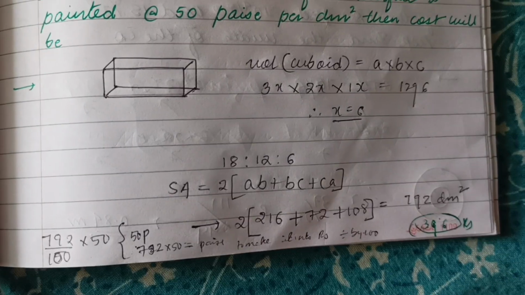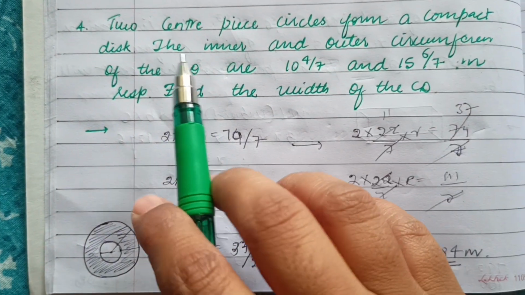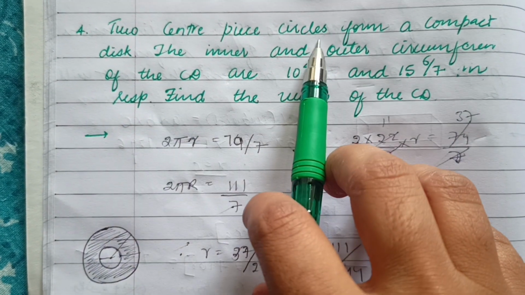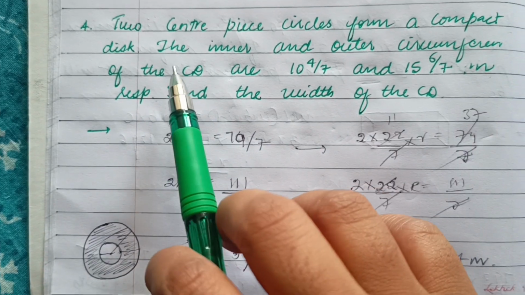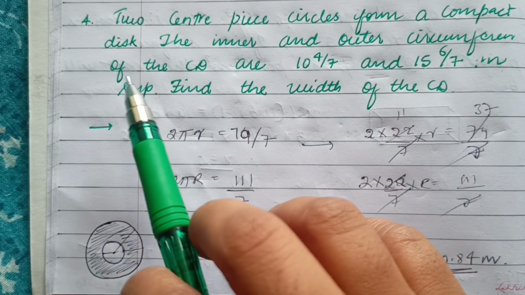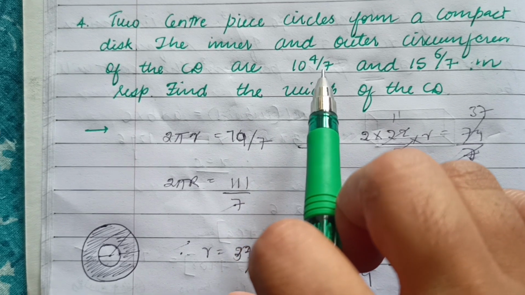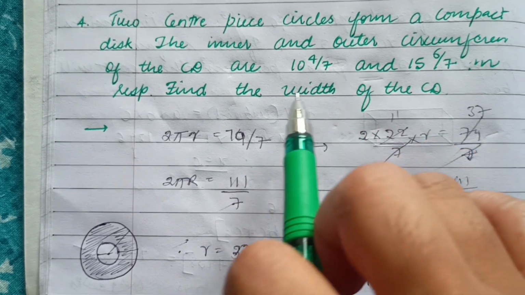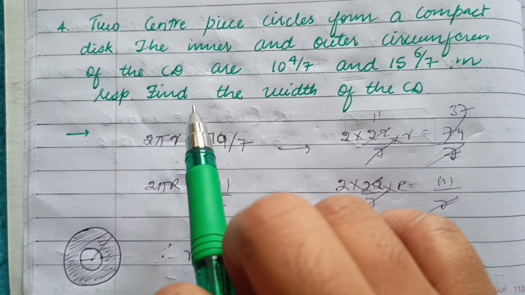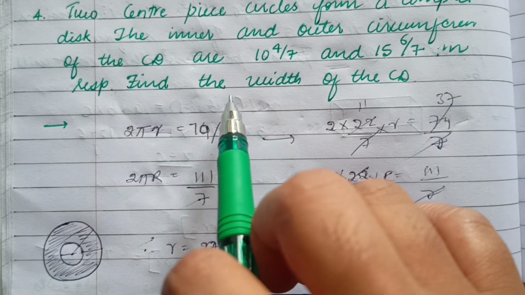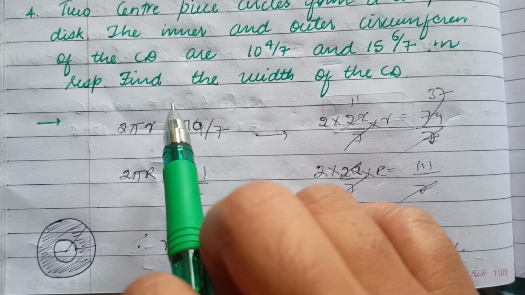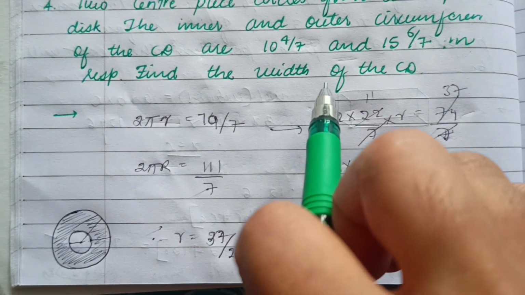Okay, so next question, the two concentric circles form a compact disc. The inner and the outer circumference of the CD are 10 4 by 7 and 15 6 by 7 respectively. So find the width of the CD.